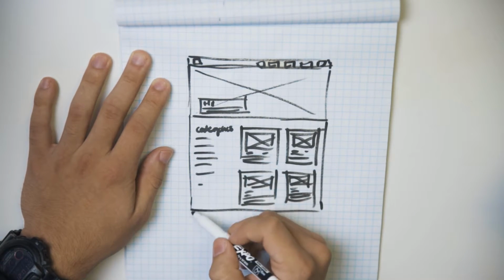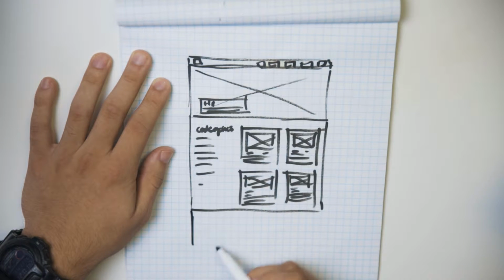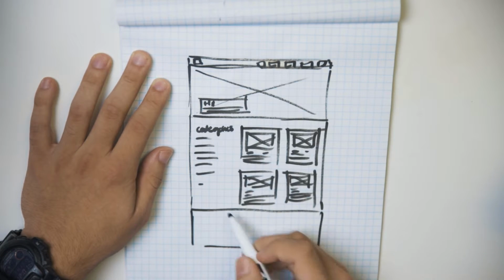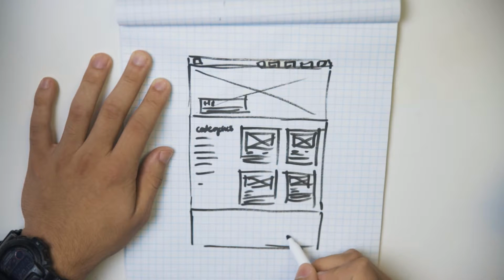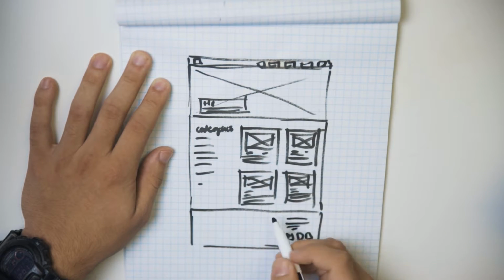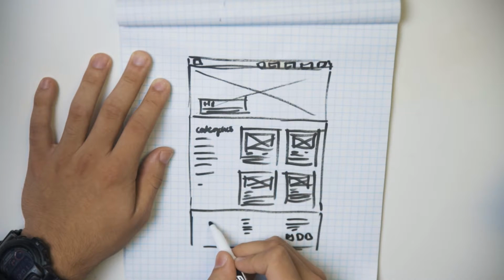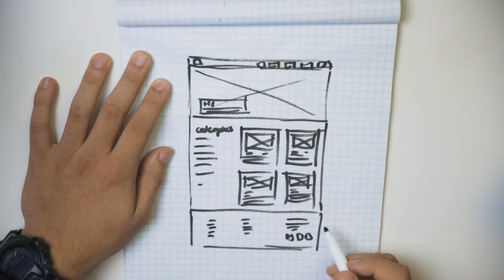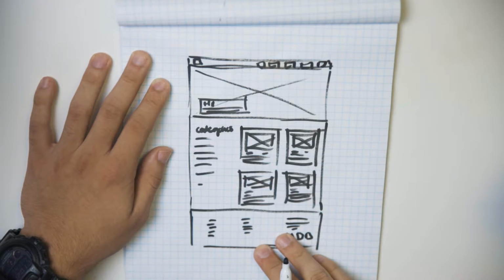Now on the bottom here, we'll just get into the footer. In the footer, I don't have anything really specific right now, maybe some social media links, which we'll put here, some contact information, and then other links because there's going to be other stuff here on the site. So nothing too crazy here in the footer, it's just a footer.